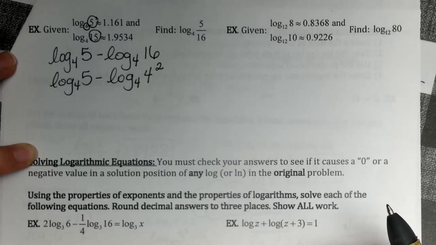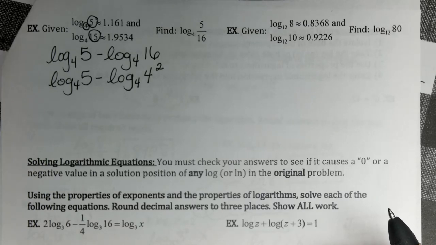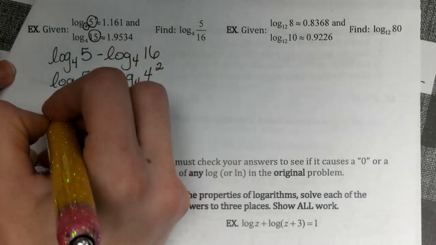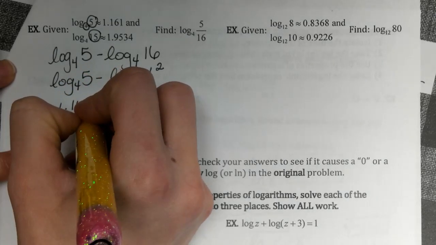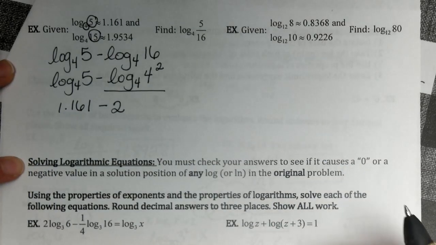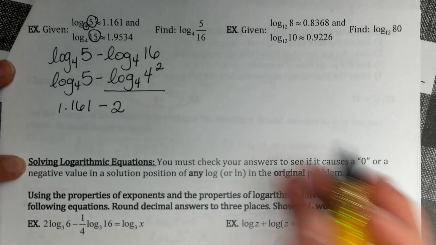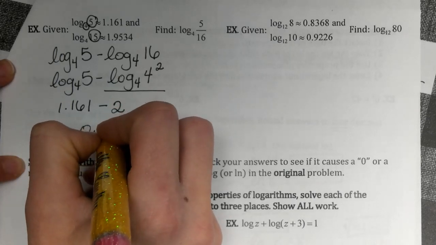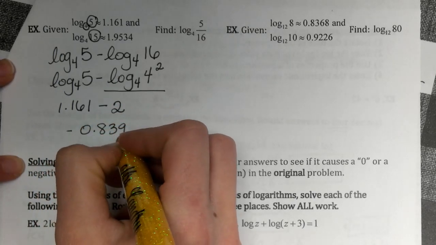Did I need log base 4 of 15? I can give you more than what you need. So 15 has nothing to do with 5 and 16. Now here, log base 4 of 5 is 1.161 minus, that whole thing is just 2. Which is going to give me what? Negative what?